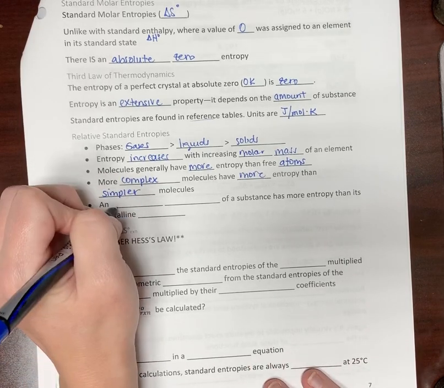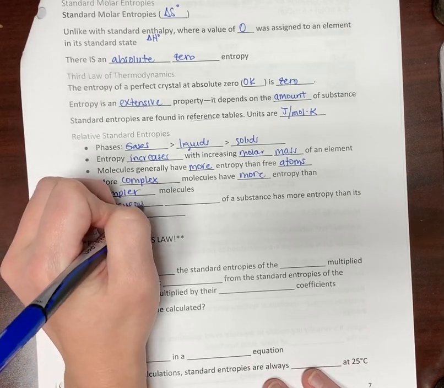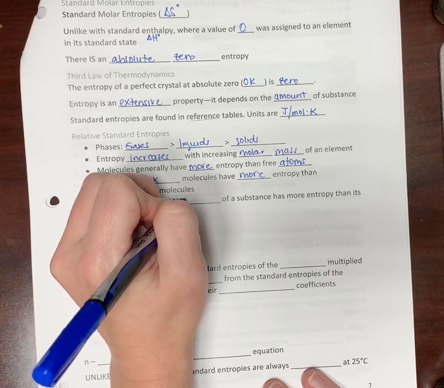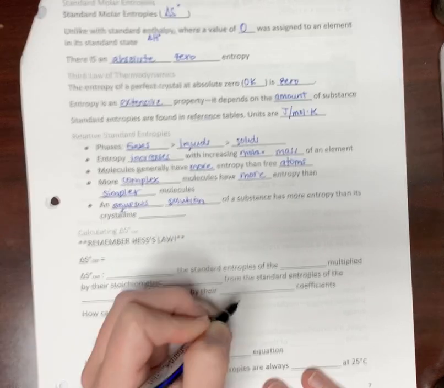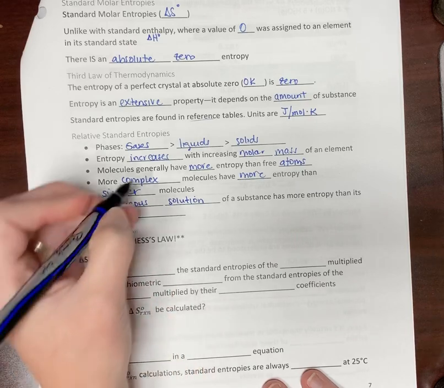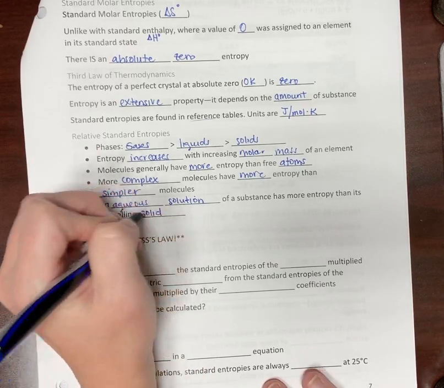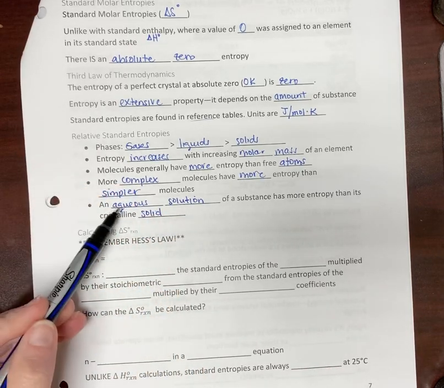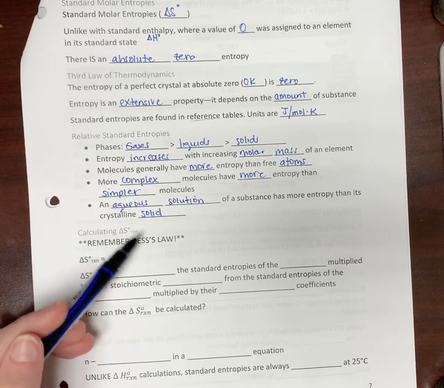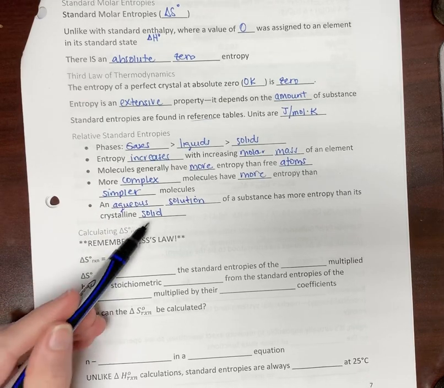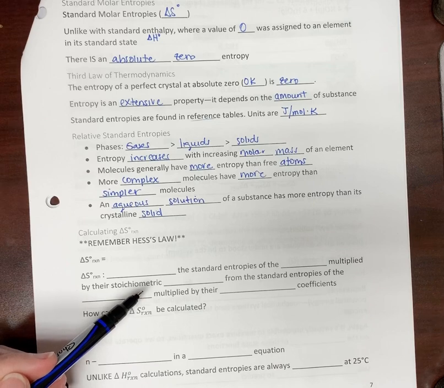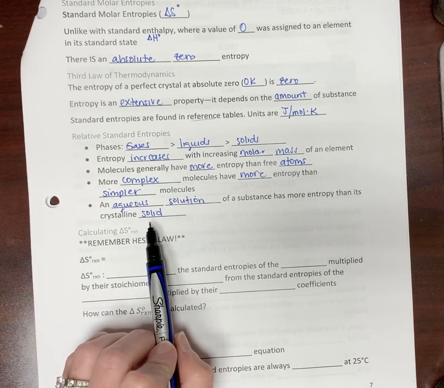And then an aqueous solution of a substance has more entropy than its crystalline solid. Because remember, the particles are going to increase, so related to moles, the number of moles in solution is more than the number of moles in the solid.